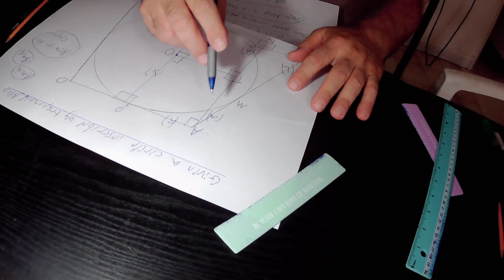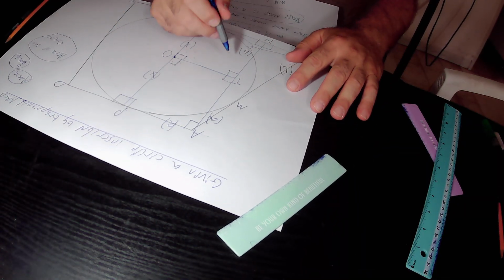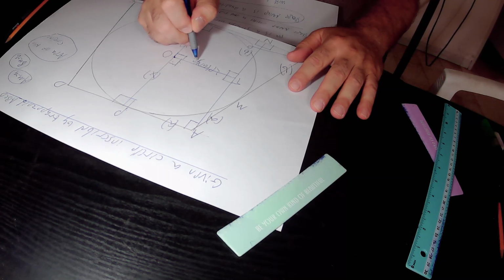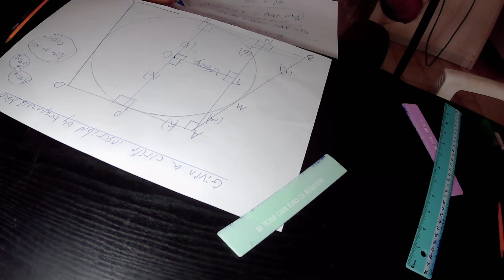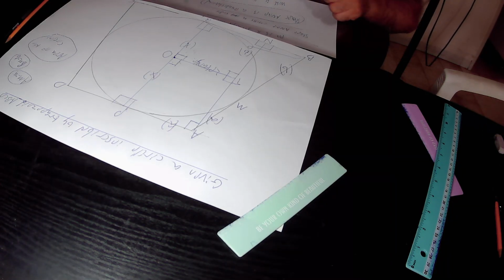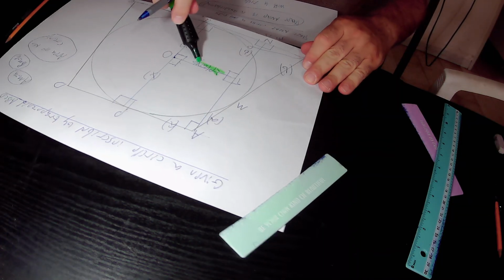So quadrilateral APQN is a rectangle according to rule 5.